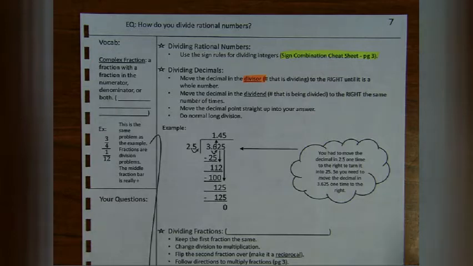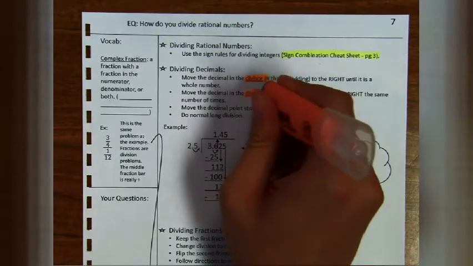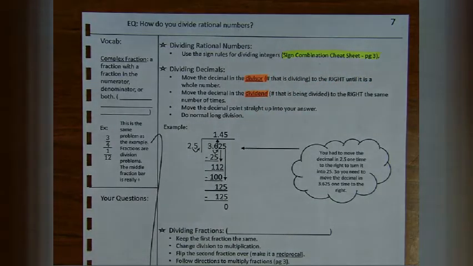Next, you guys are going to move the decimal in the dividend to the right the same number of times. Okay, dividend is another vocab word. It means the number that is being divided. So it's always dividend divided by divisor. Okay, once you guys have moved your decimal point, you're going to move it straight up into your answer. And then you guys are going to do normal long division.